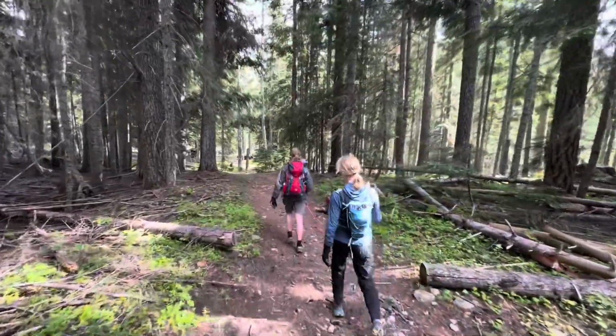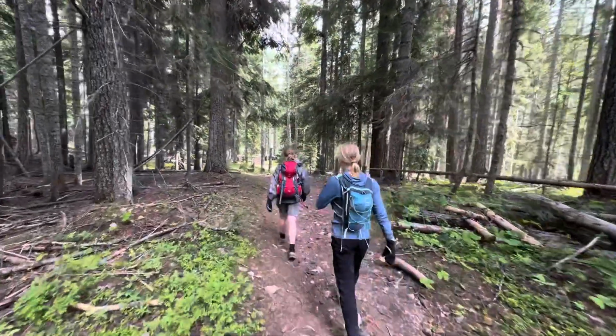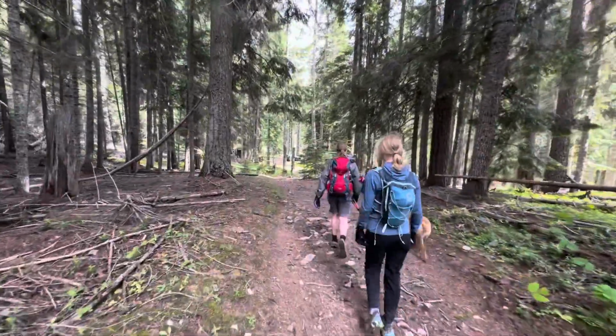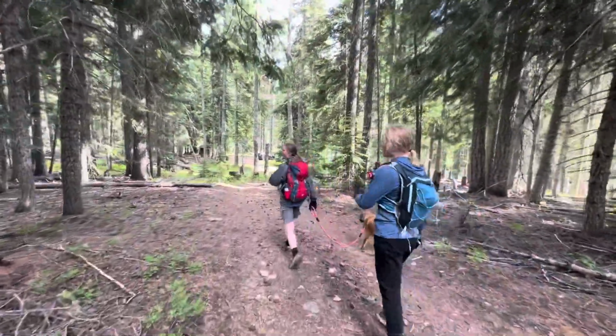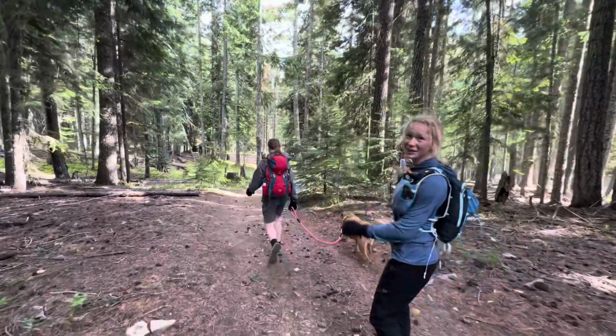So about 12.4 miles and 2,800 feet of elevation gain. We are arriving back at the trailhead. So we're going to call Spiral Butte. In the bag! It's in the bag.